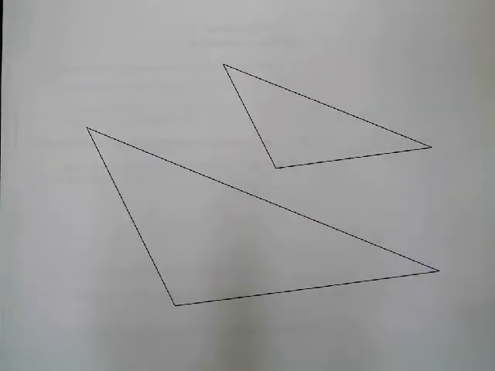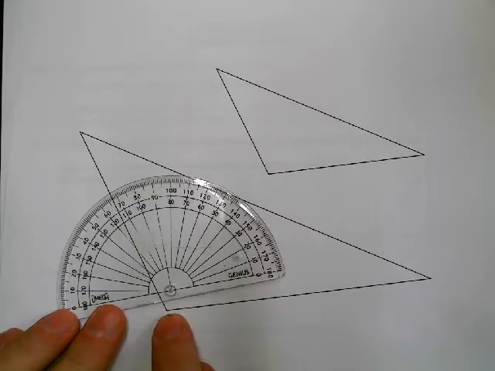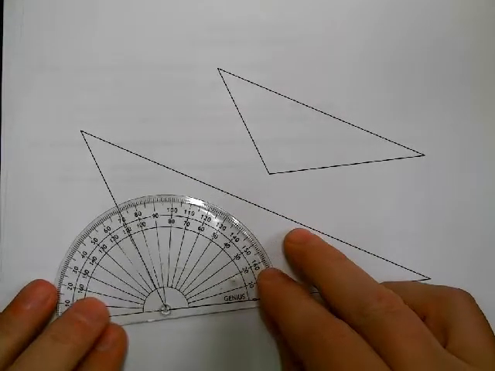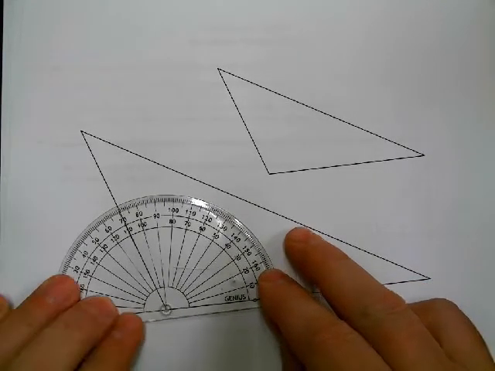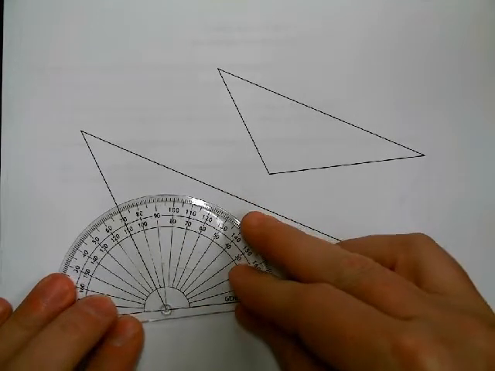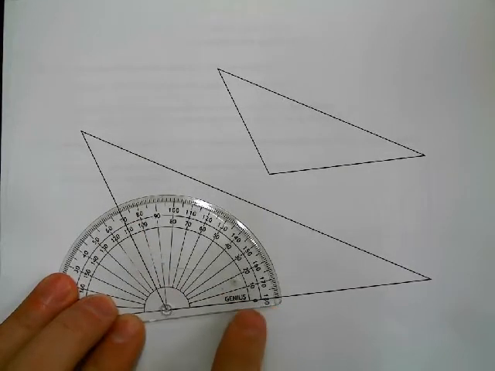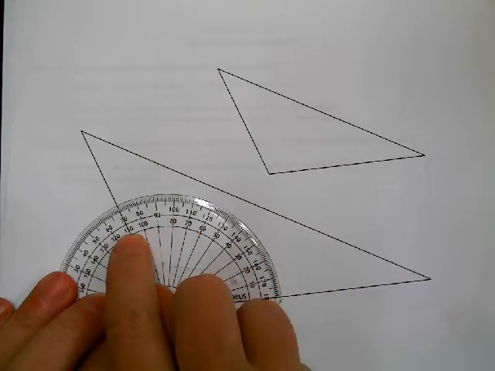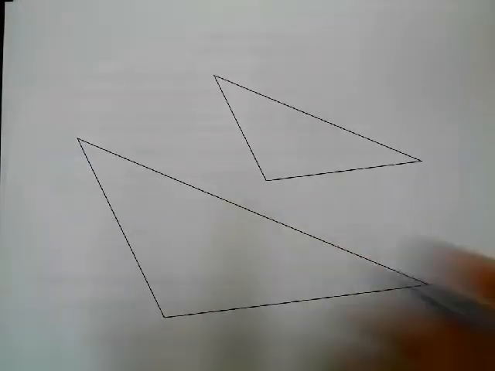All right, so first thing that I'm going to do is look at the angles, because the angles are supposed to be congruent. With a protractor, you're going to put this center part at the vertex of the angle, and then this line down here, you're going to line up with the line of the triangle. It's not the most exact thing possible, but this looks like it's 110 degrees. I'm starting at 0, going all the way around, that's about 110 degrees right there. So I'm going to say that this angle is 110-ish.